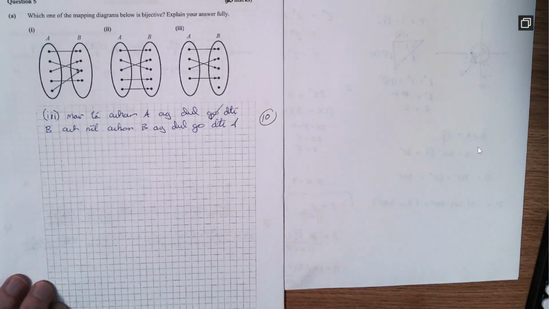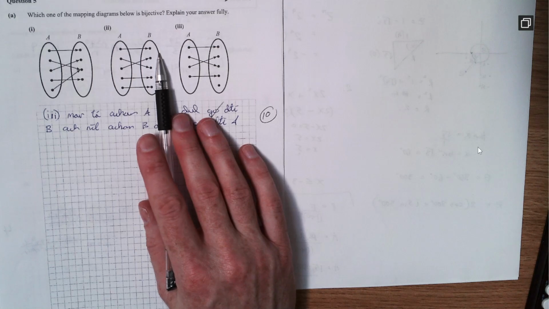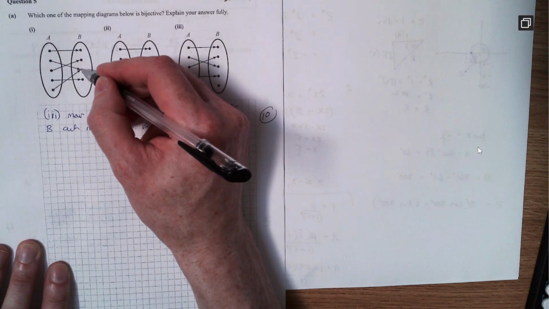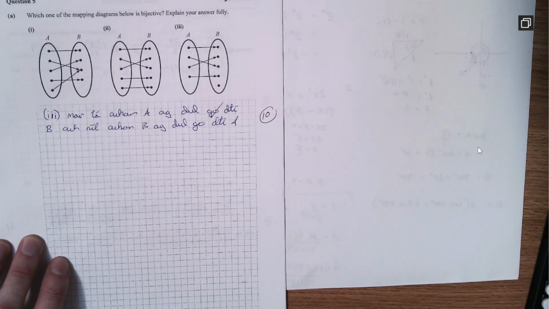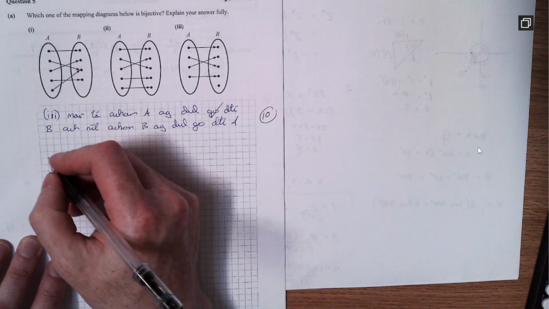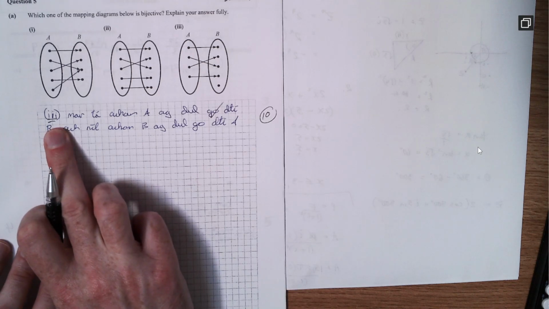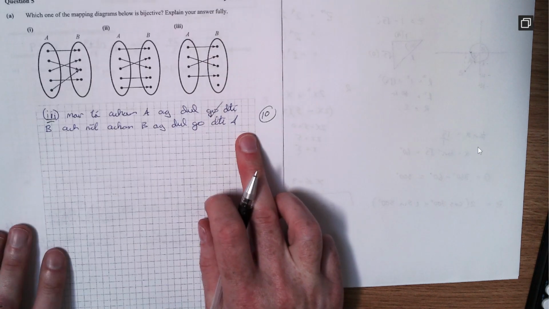Now, to check which one of the mapping diagrams is bijective. Each x maps to a y, and each y maps to an x. That's it. Right, this is actually content, you should have got zero, anyway, we'll get back to that.